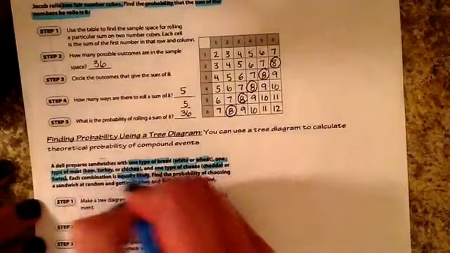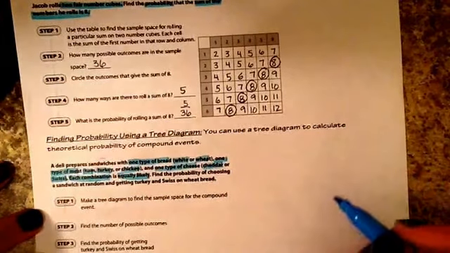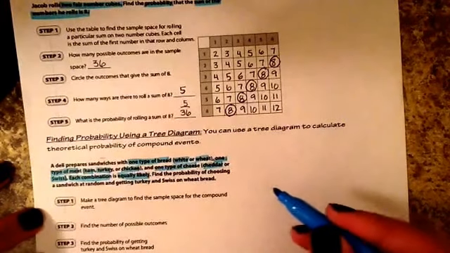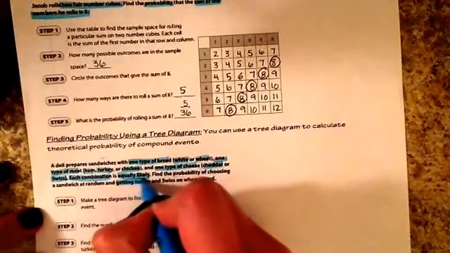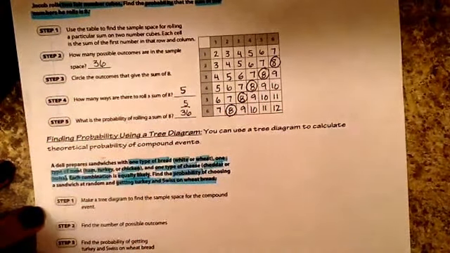Each combination is equally likely, and it's asking us to find the probability of choosing a sandwich at random and getting turkey and Swiss on wheat bread. Okay, so the probability that we would end up getting turkey and Swiss on wheat.